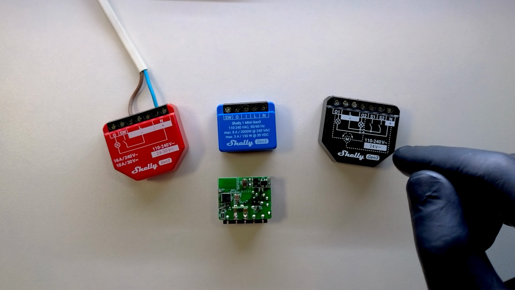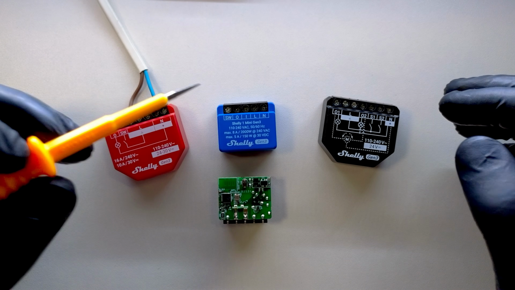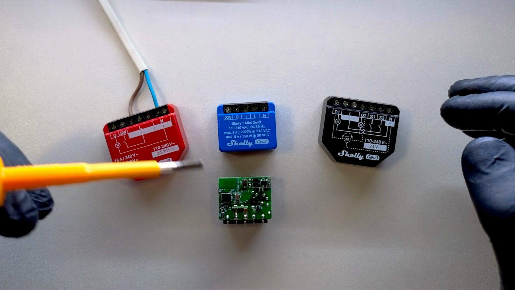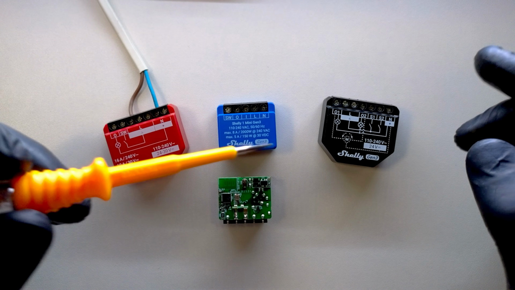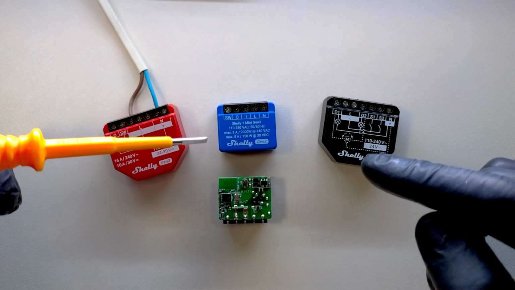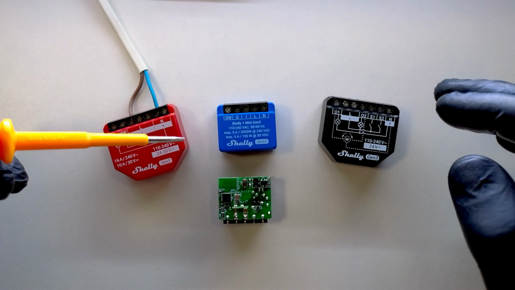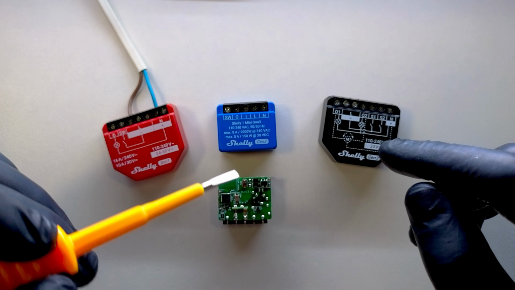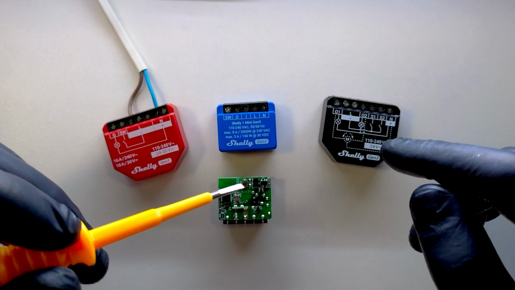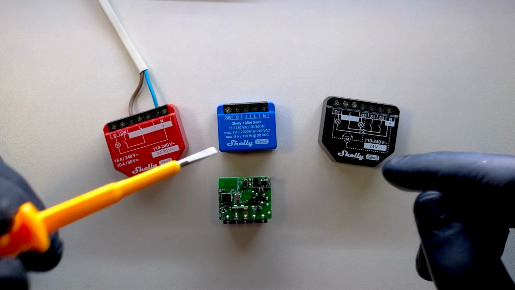So, a quick context so you know I'm not wasting your time. Every fix in this video works on Gen 3, Gen 4 hardware, which means that 1 PM, 1 Mini Gen 3, 2 PM Gen 3, I've got here. Same chip, same firmware line, same failure modes. So if you've got a Plus or Gen 2 devices, most of this still applies, but I'll flag where the Gen 3 behaves differently. So let's go.